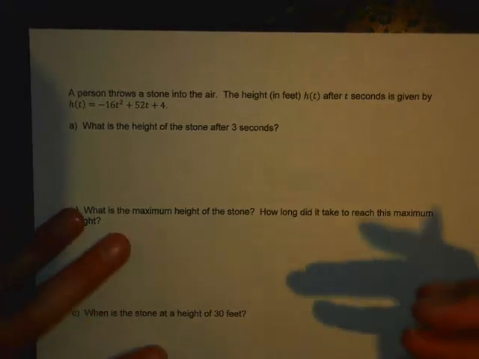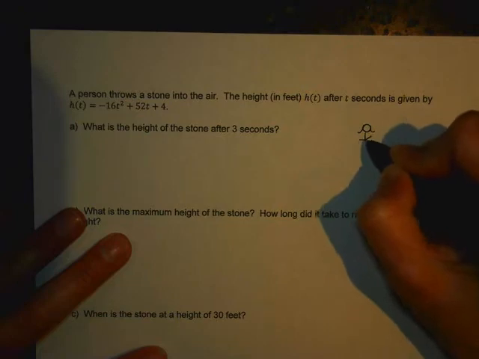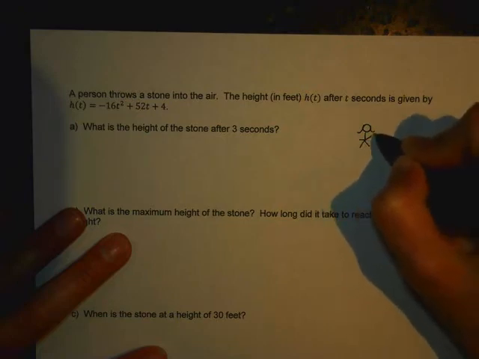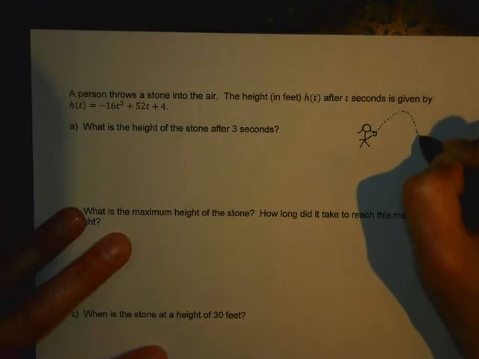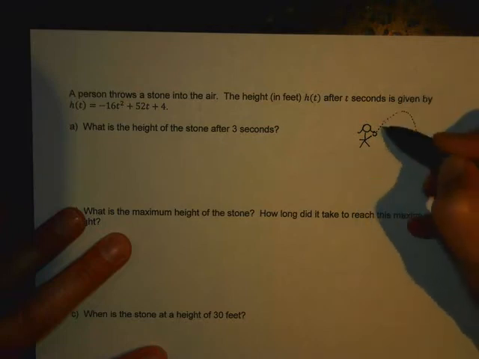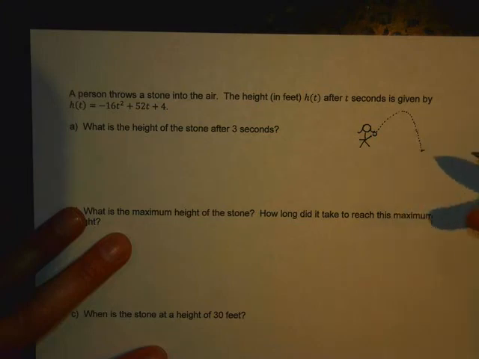All right, so this is the same kind of concept, right? So here we'll have a person, okay? Gonna be a girl, and she throws this rock into the air, okay? So the path is kind of like the baseball, right? Where it's gonna go up, and then it's gonna come back down, right? And hit the ground.